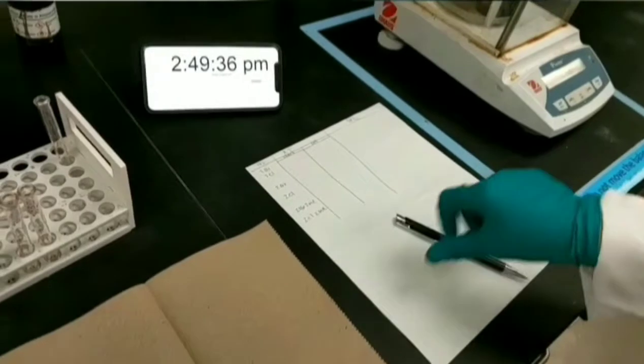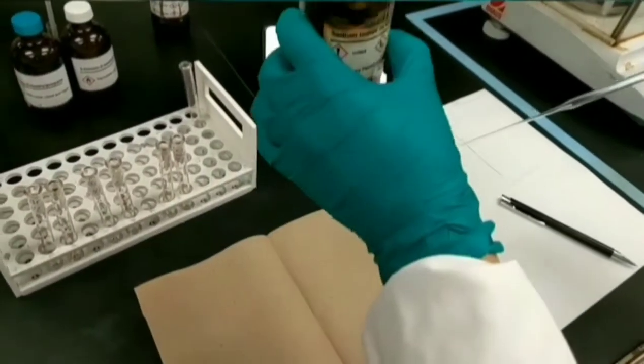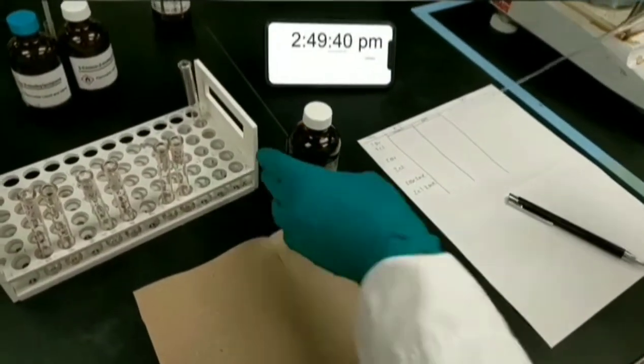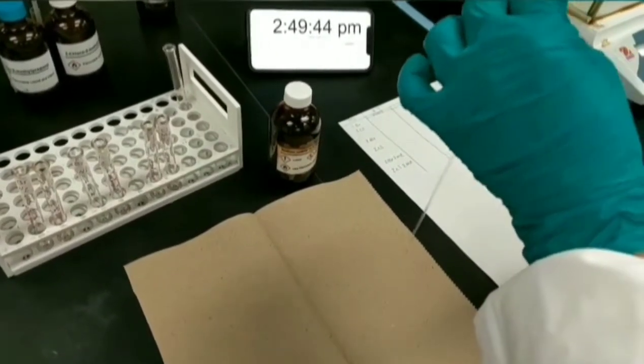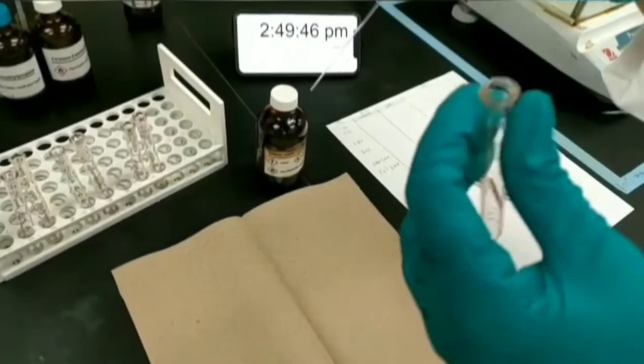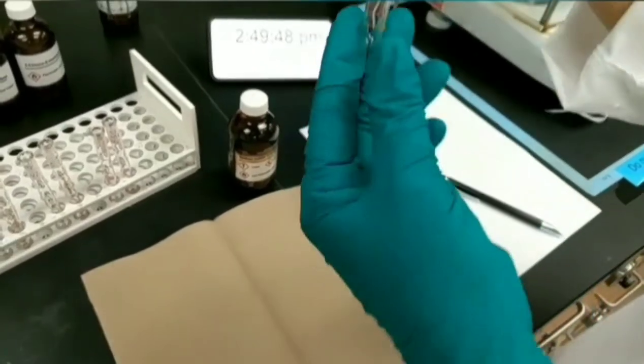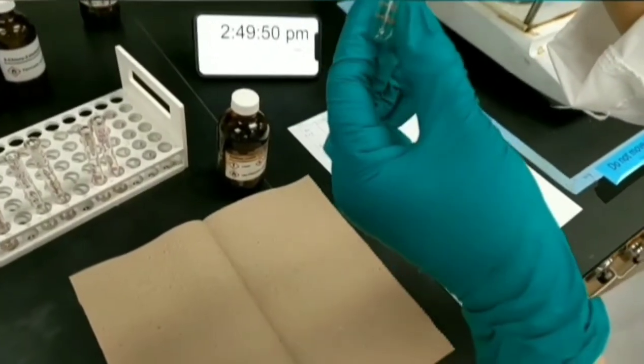For taking and transferring 1 ml of nucleophile, I'm going to use a glass pipette and a pipette bulb. And for measuring 1 ml of nucleophile, I'm using a graduated test tube.